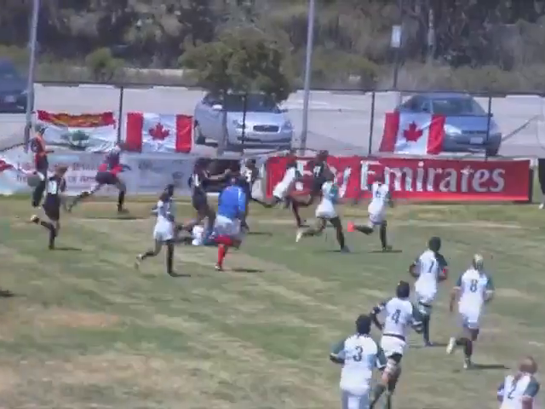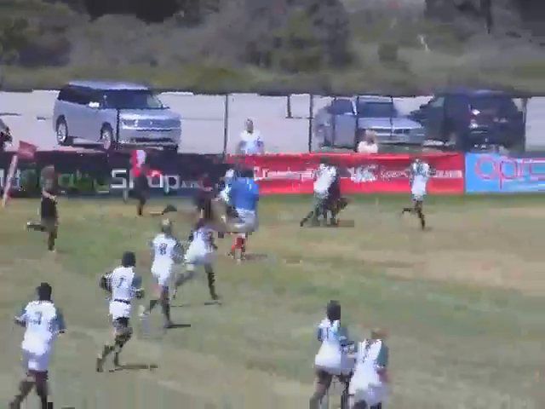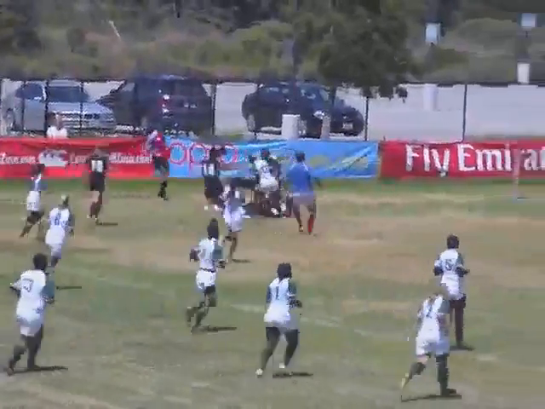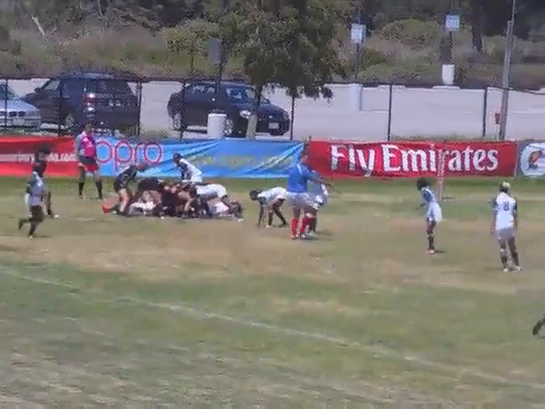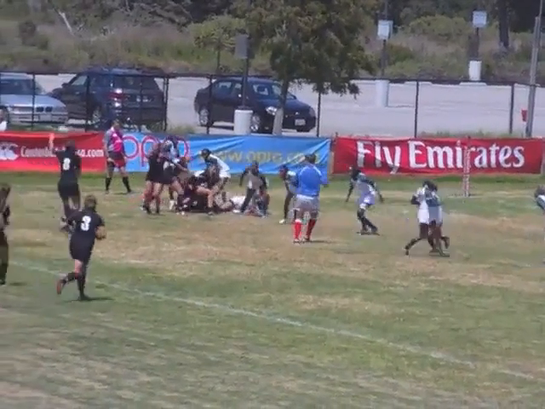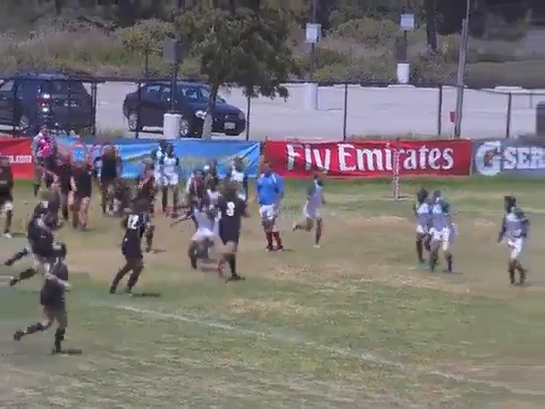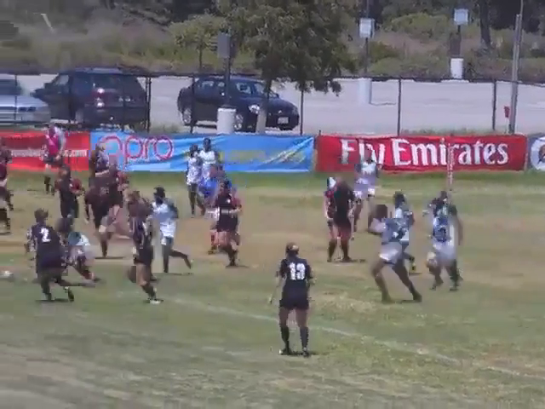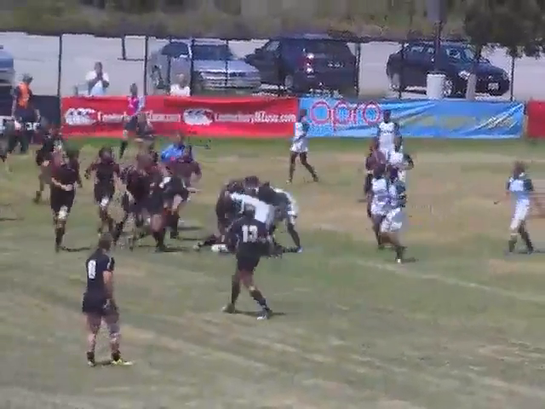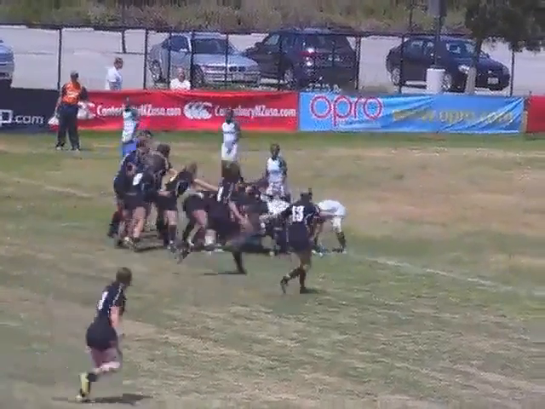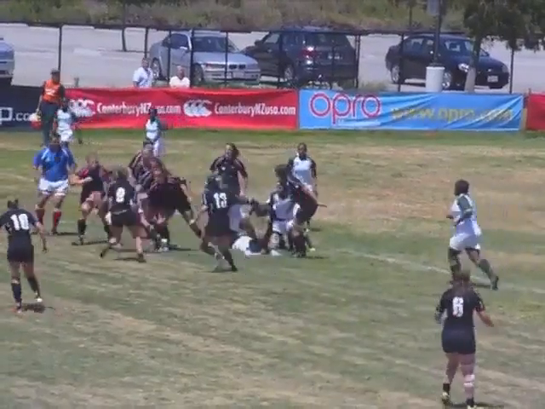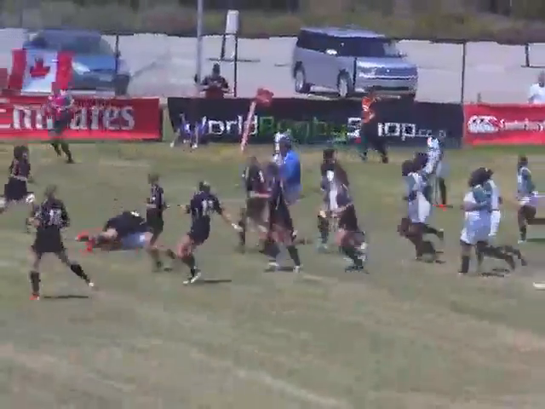Canada gets it all the way out to their 14. South Africa able to bring her down. South Africa able to steal it.